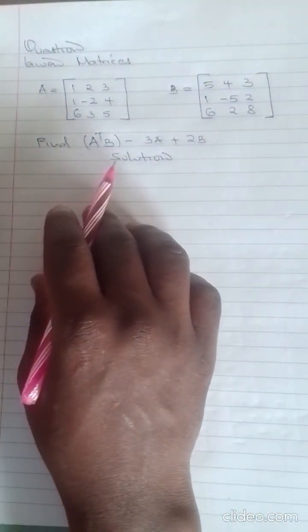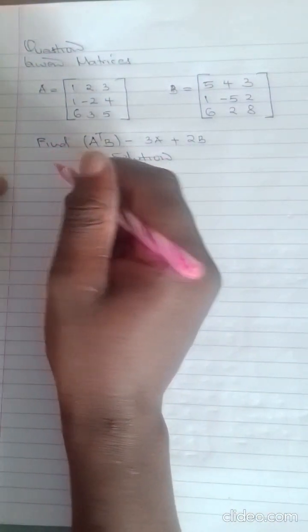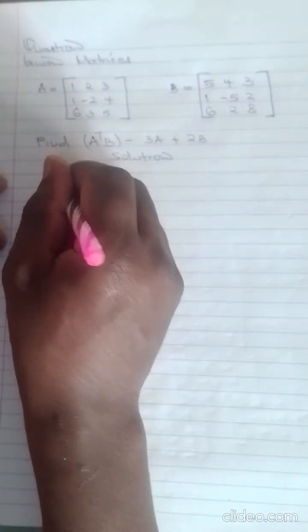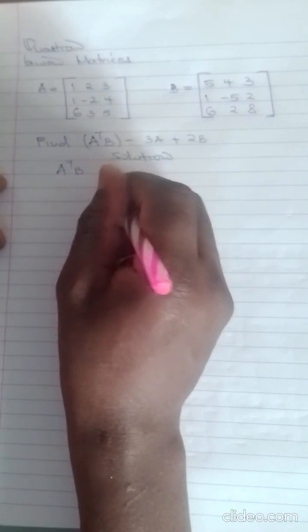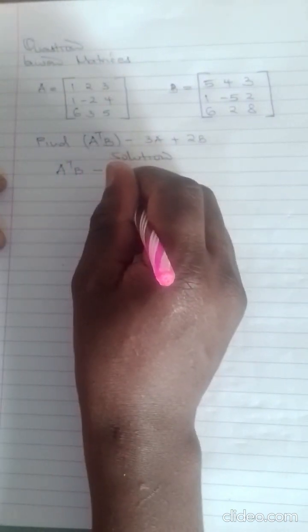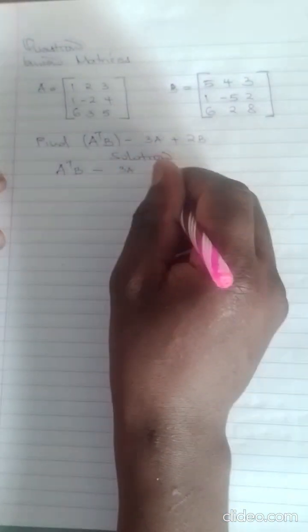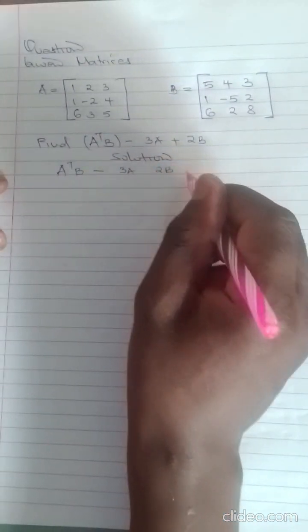For an easy solution of this matrix question, what you want to do is find the component A transpose B, then find the component 3A, then find the component 2B.